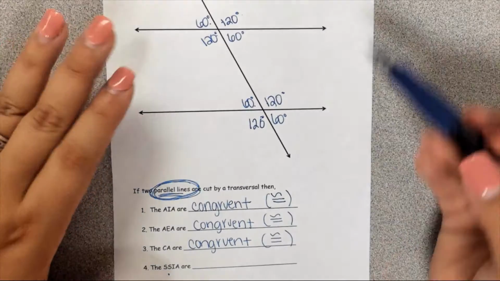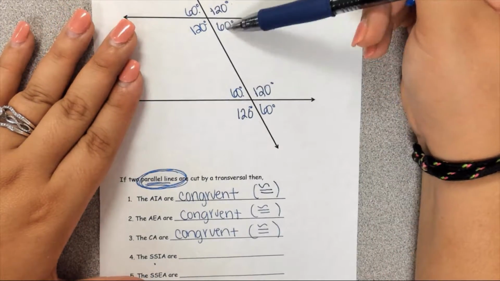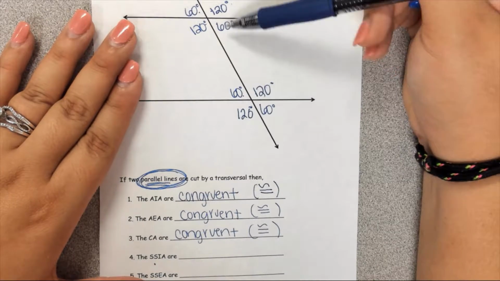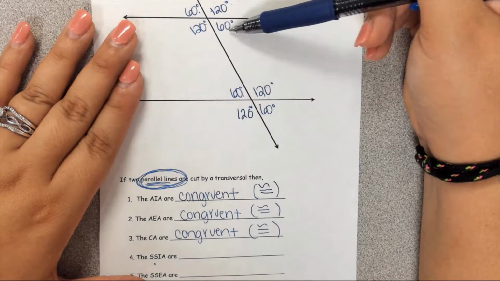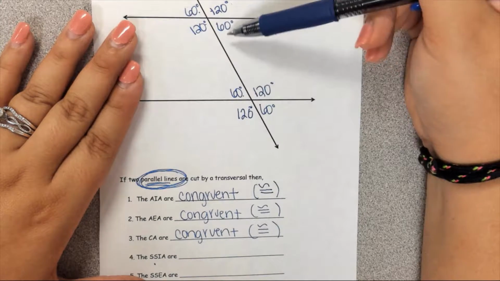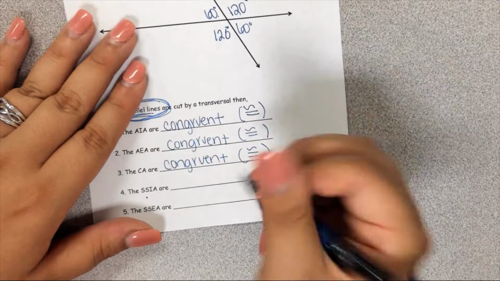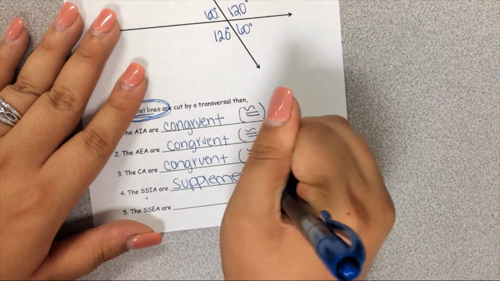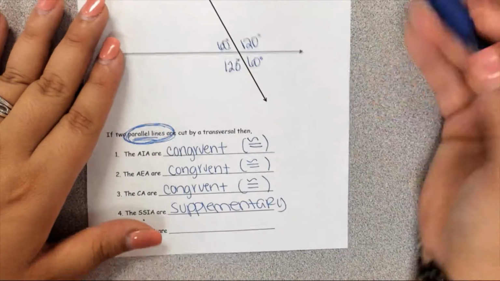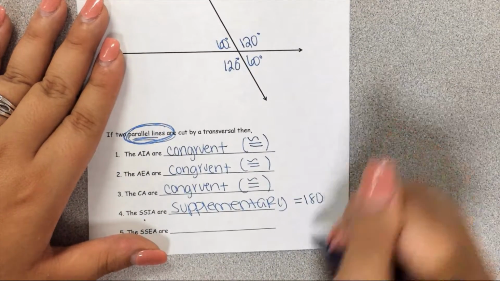Now, SSIA, same side interior. So, on the same side, on the inside. They're not congruent because one's 60 and one's 120. But what are these two angles? Supplementary. They add up to 180.